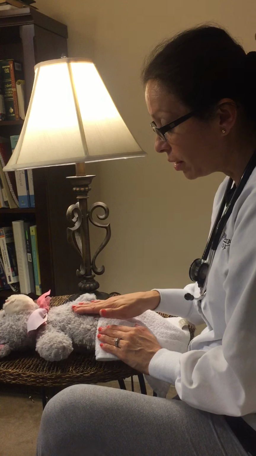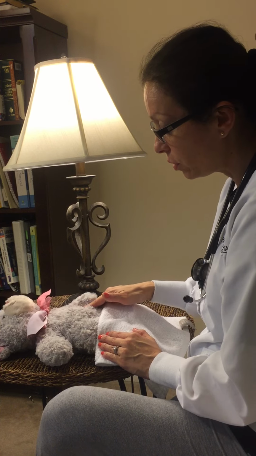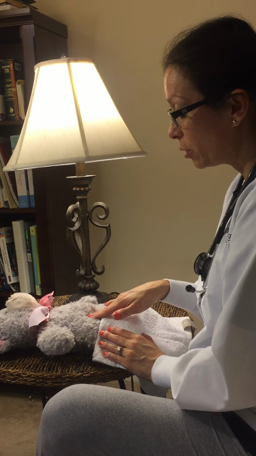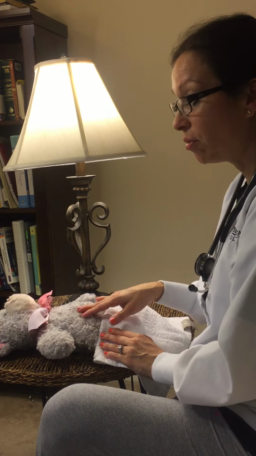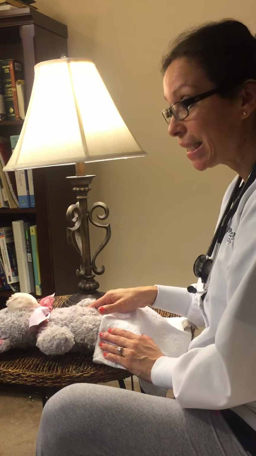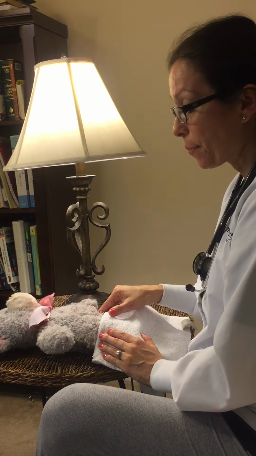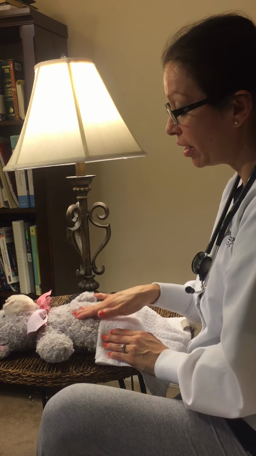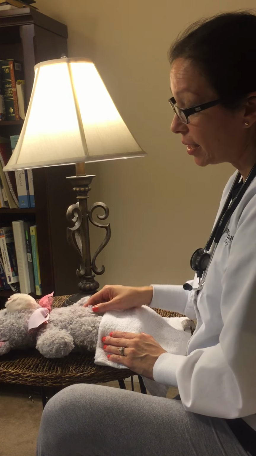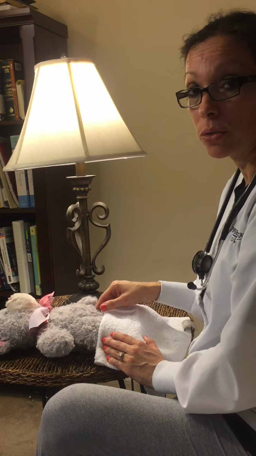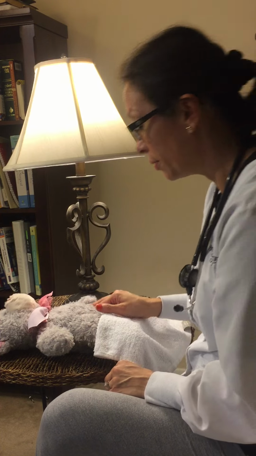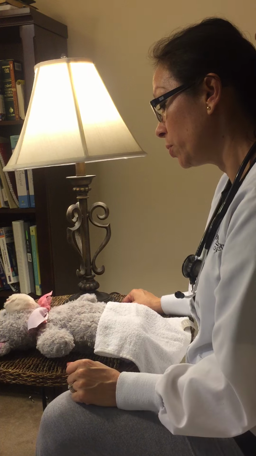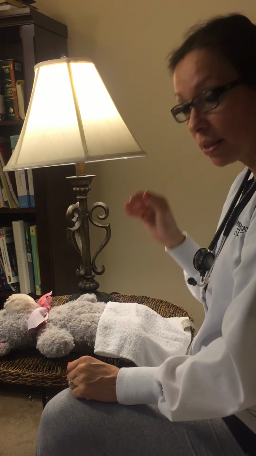And as we're moving from one quadrant to the other quadrant, we're gonna ask our patient if the patient is experiencing any sign of pain or tenderness. Or simply, we will look at the patient's face and see if there's any sign of non-verbal cues of pain, like grimacing. Once we're done with that, we will proceed to examine the liver, palpate the liver.